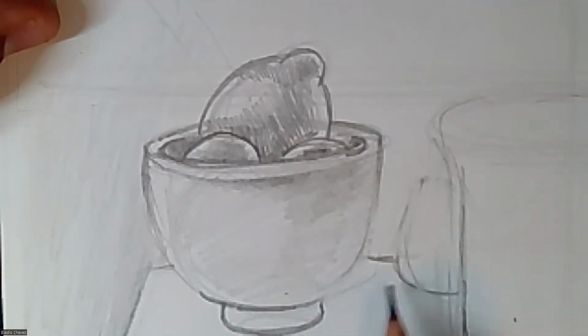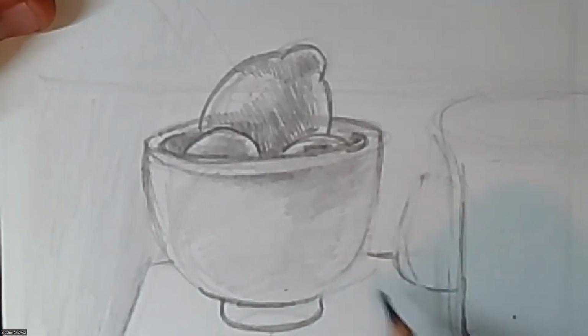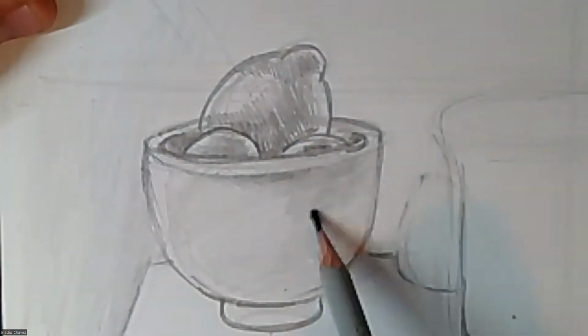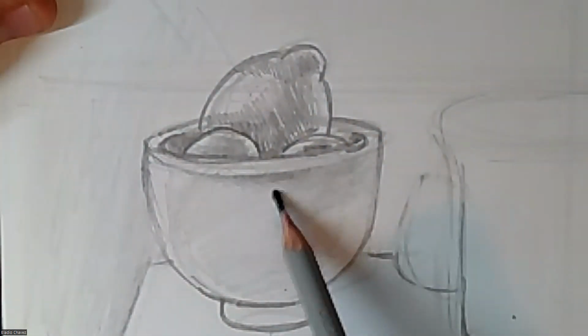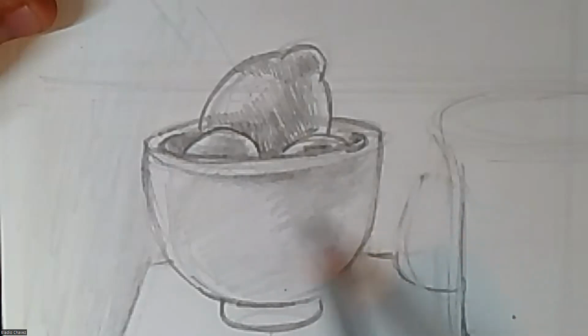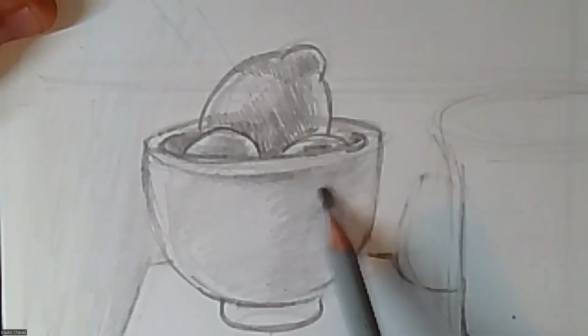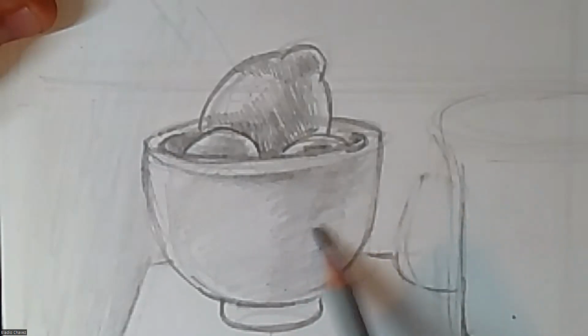Here's the bottom of the bowl. You can see that bowl kind of coming in. Yeah, this whole side, there's nothing to shading. And there you go. You can see this a little bit more. I'm going to pronounce this core shadow just a little bit more, a little darker. So it goes really dark right in there.